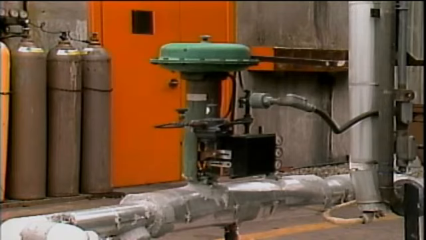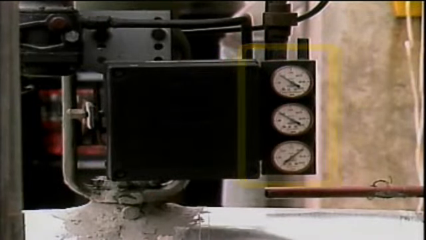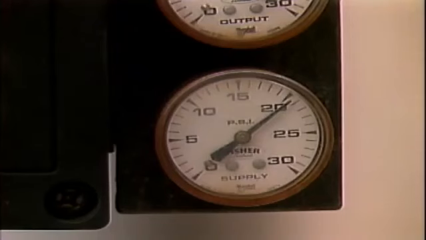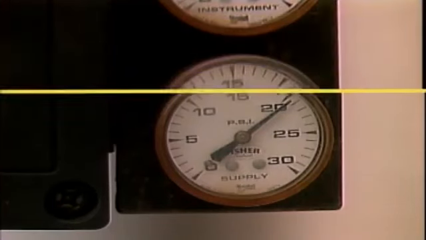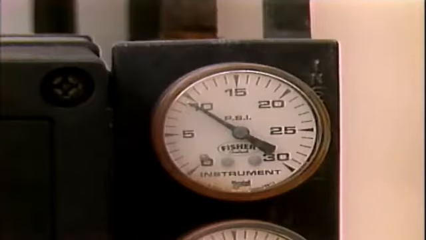In other words, a positioner's job is to place the control valve in the position called for by the controller. The positioner shown here has 3 gauges. One gauge indicates the supply air pressure to the positioner, and another indicates the output air pressure to the actuator. The third gauge indicates the input signal pressure from the controller.